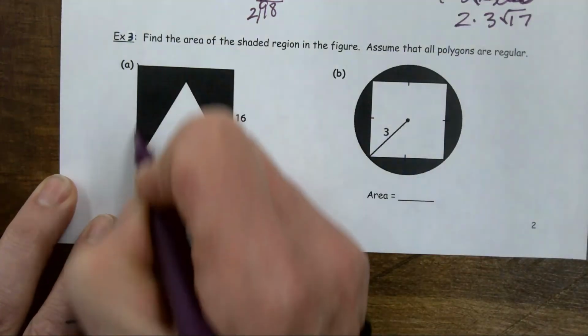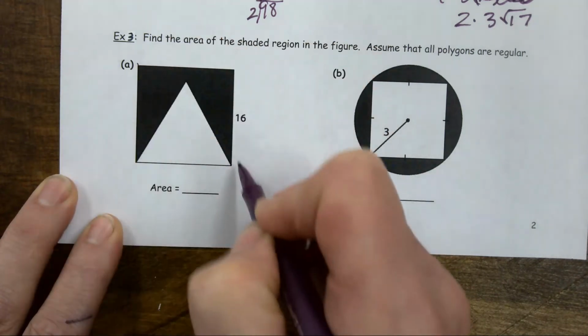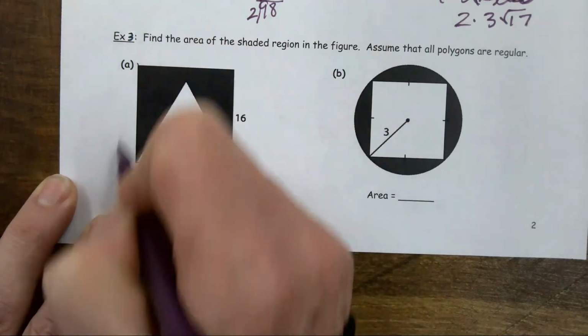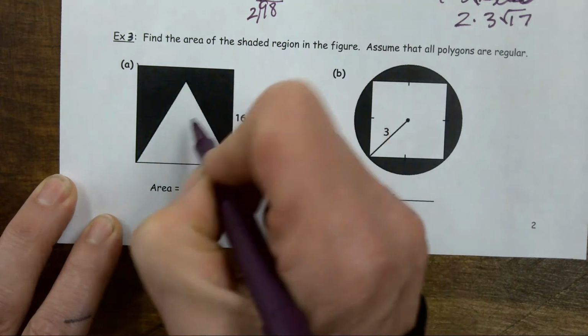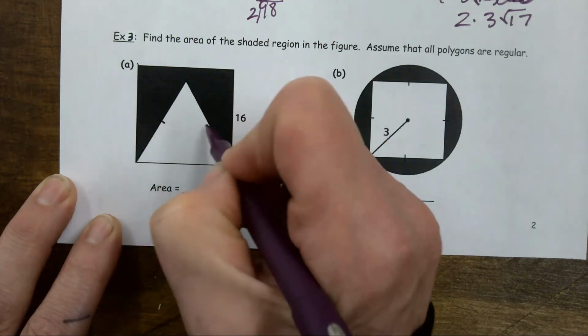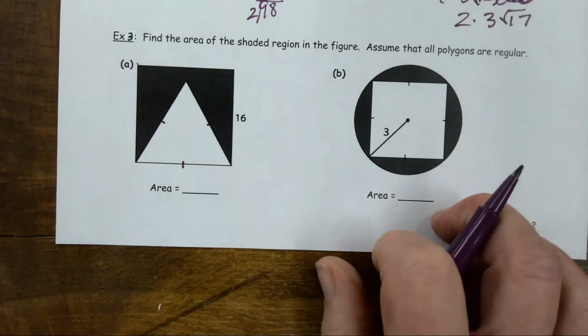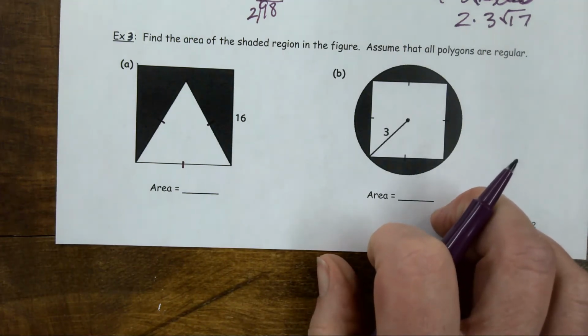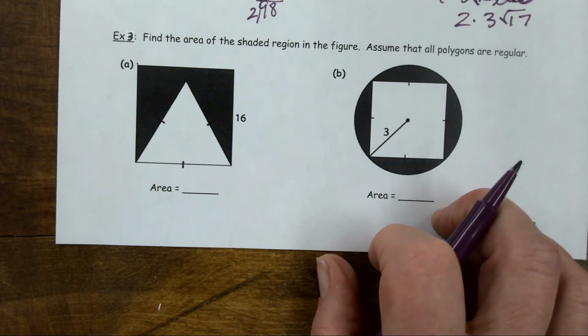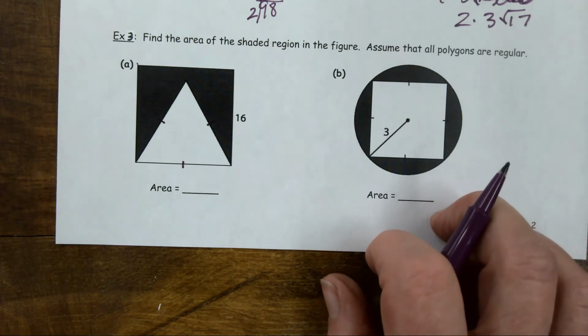So on the exterior, it looks like I have a square. And it didn't show up, but it turns out that all of those pieces are the same. So here, just make those marks in there. This is an equilateral triangle embedded in that square. I need to know that so that I can figure out the area of that equilateral triangle using some of the things that we did yesterday.